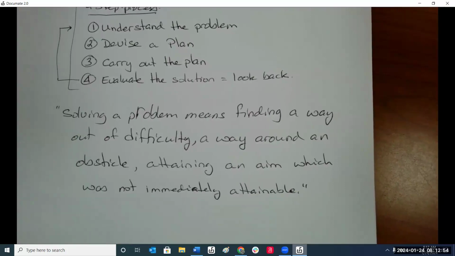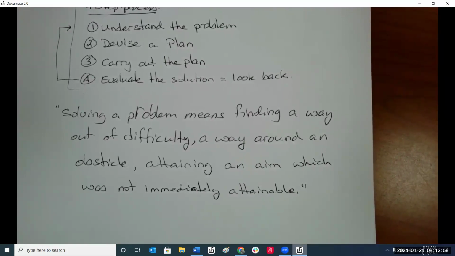What does all that stuff mean? Solving a problem means finding a way out of difficulty, a way around an obstacle, attaining an aim which was not immediately attainable.